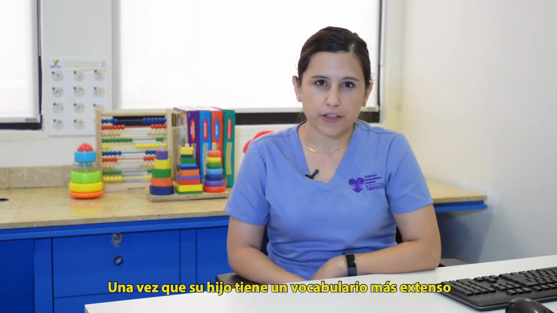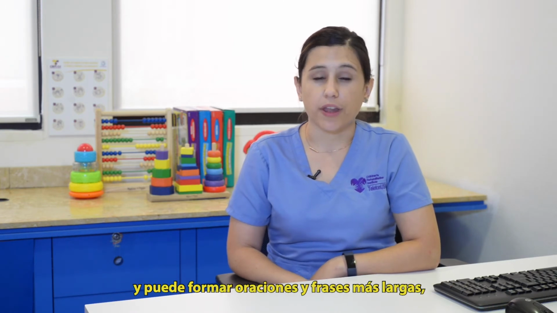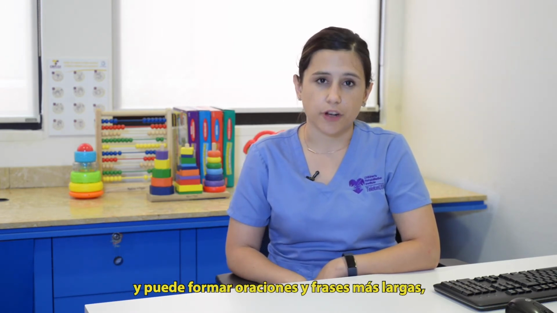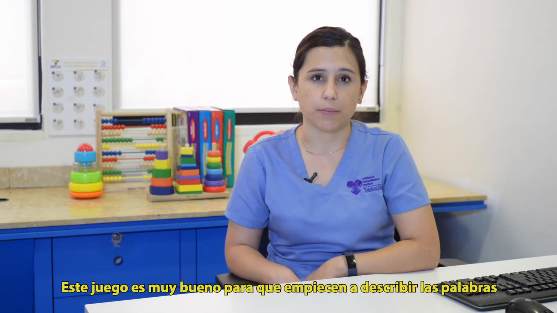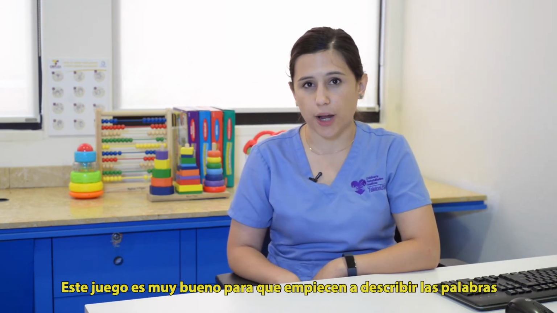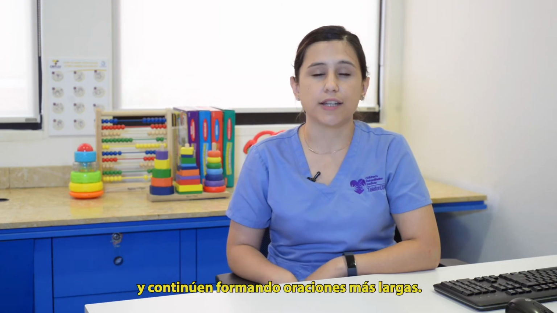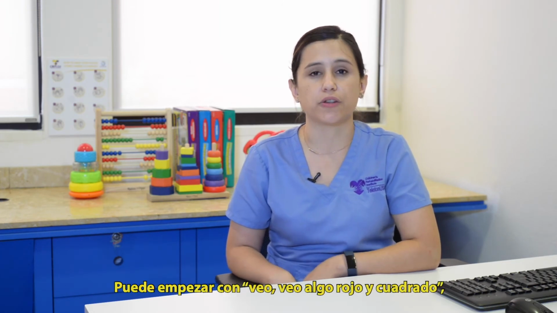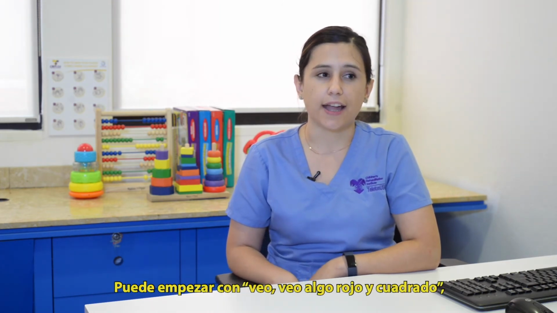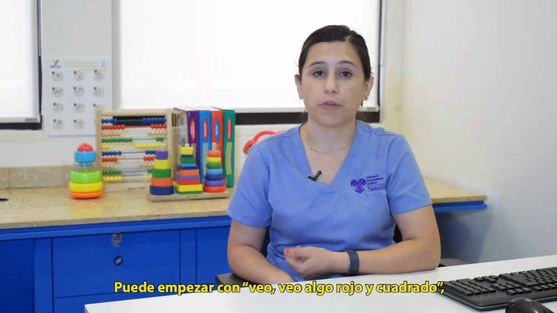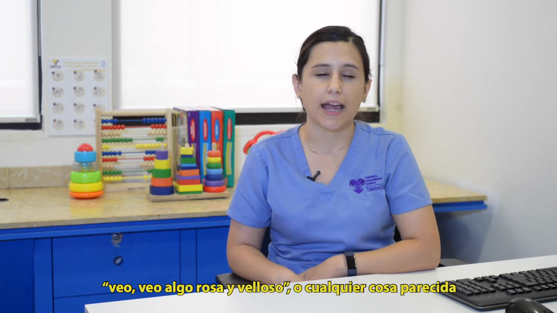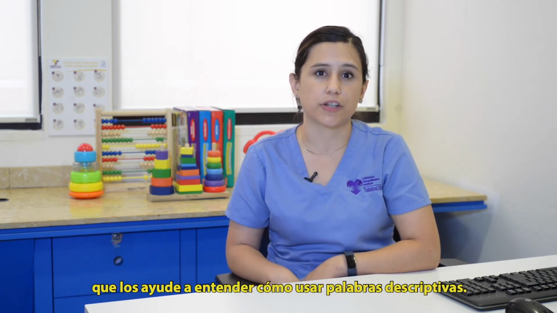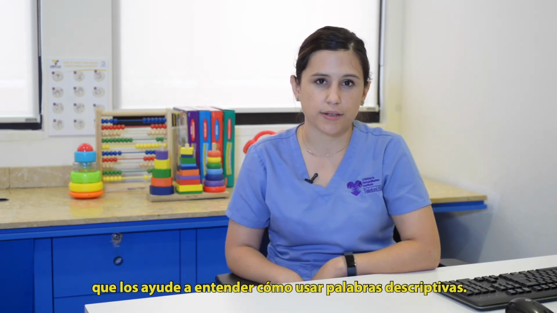Again, once your child has access to more vocabulary where they can formulate longer utterances and phrases, using I Spy is a really good game to get them to use more describing words and continue to build longer utterances. So you can start with I spy and using words like I spy something red and square, I spy something pink and fuzzy, anything like that to get them to understand how to use their describing words.